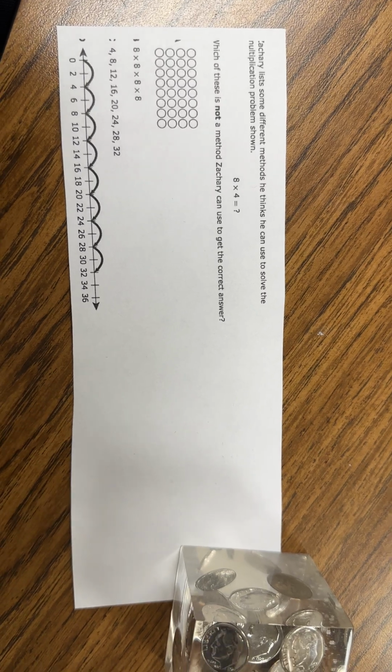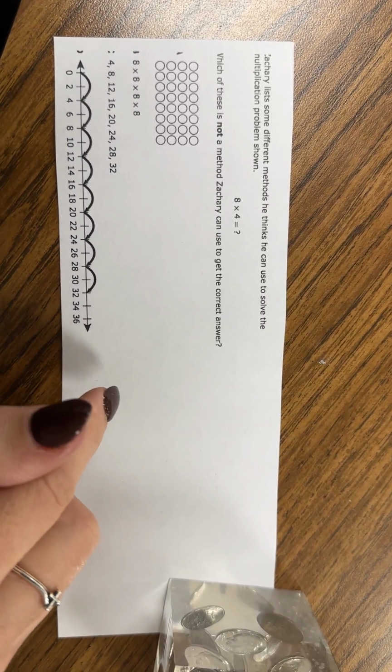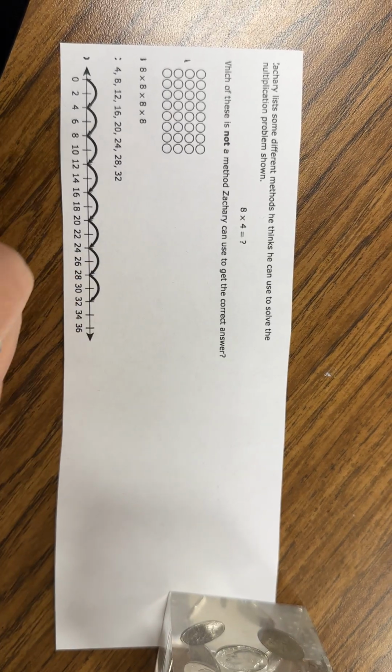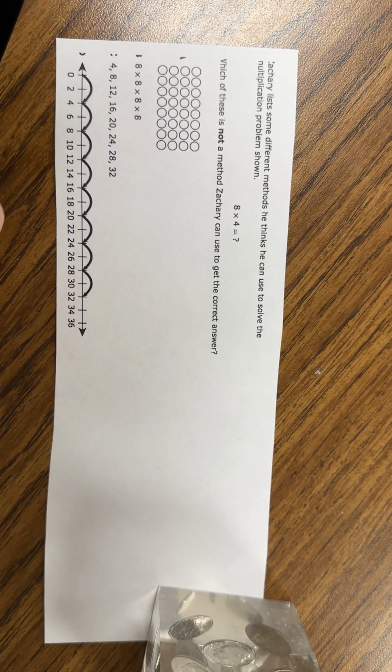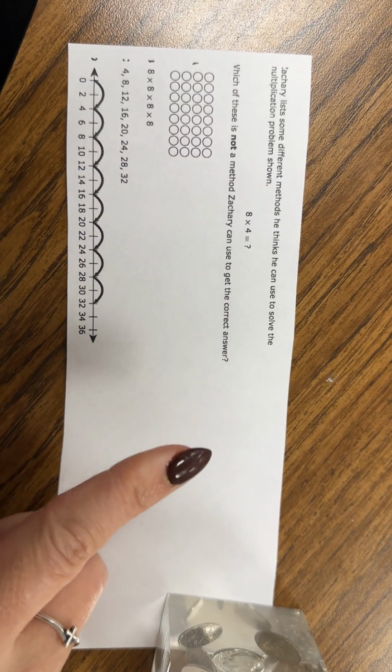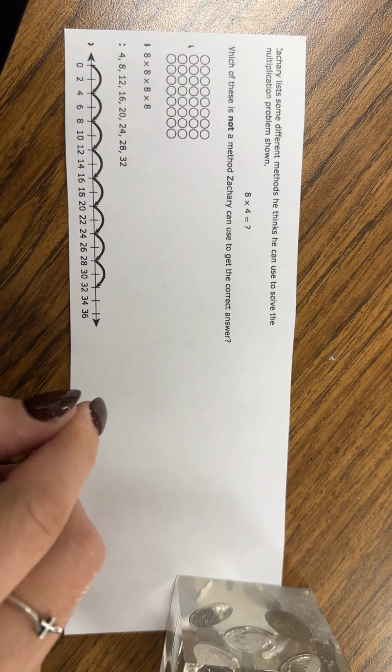Now this was last week's exit ticket, and it puts all of the tools that I showed in the shorts videos together. So I'll go ahead and read it. It says, Zachary lists some different methods he thinks he can use to solve the multiplication problem shown. Which of these is not a method Zachary can use to get the correct answer?